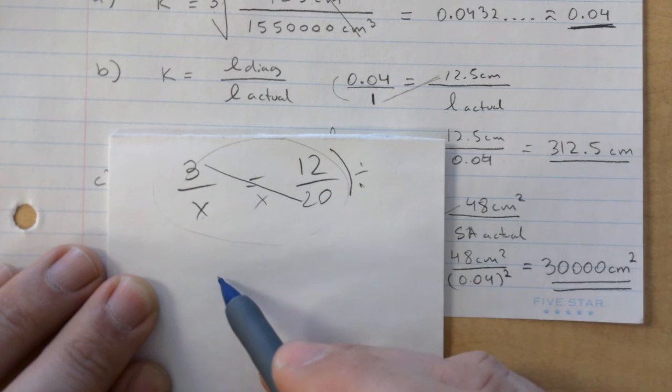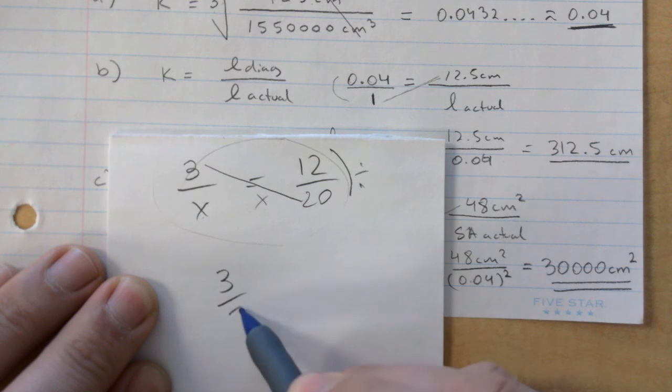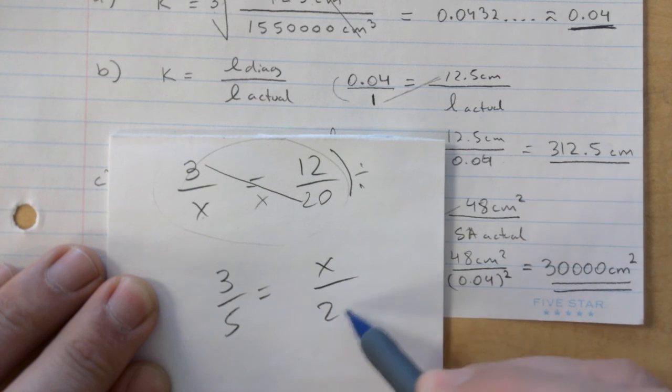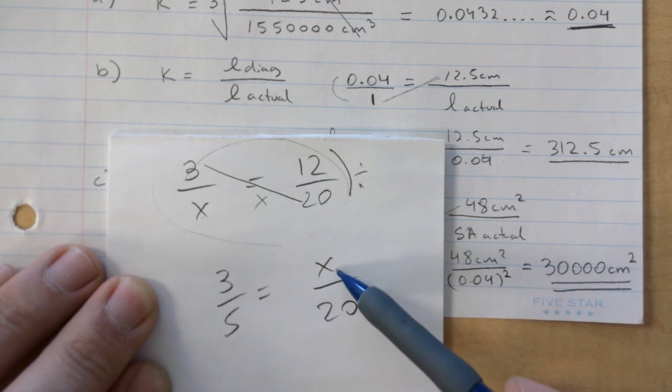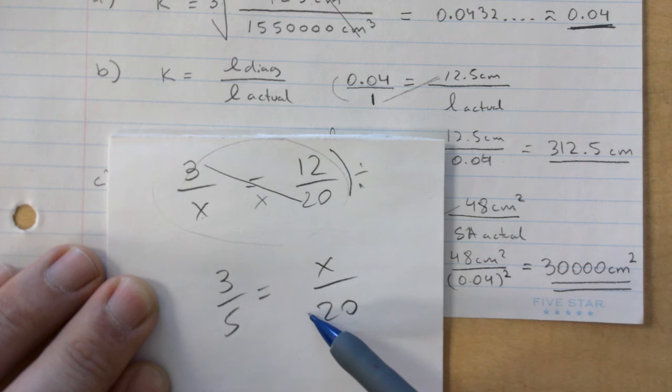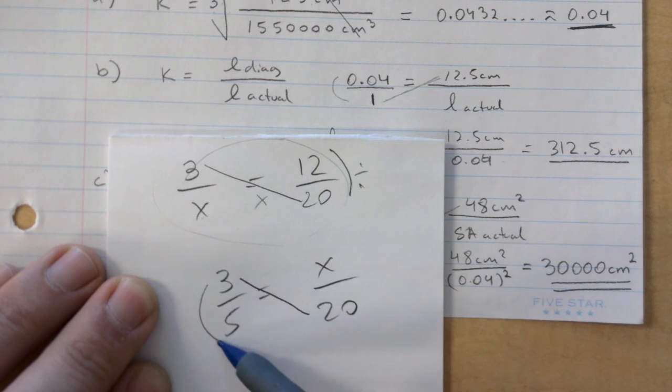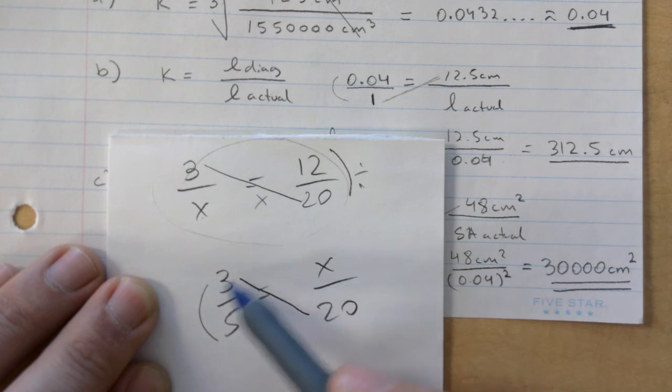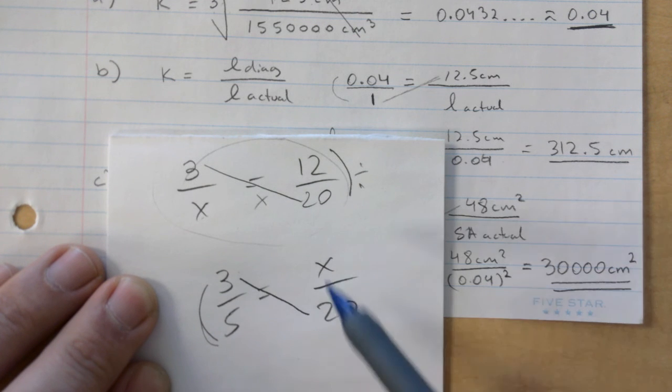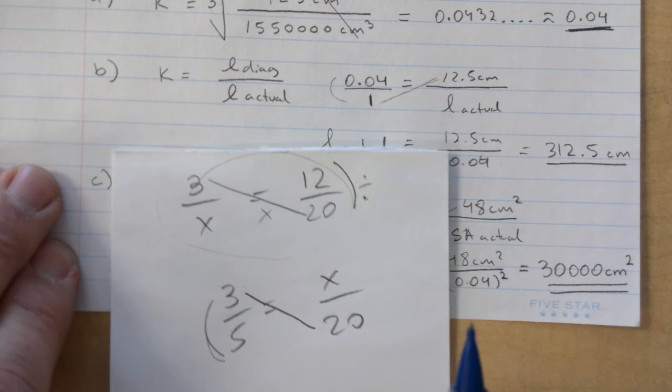So it doesn't matter where the x is. If the x is on this side, and the number is down here, you travel up, then you divide down. It's always cross multiply, divide. So the x can be anywhere. That's how you solve for the unknown.